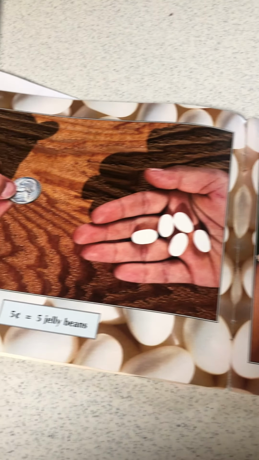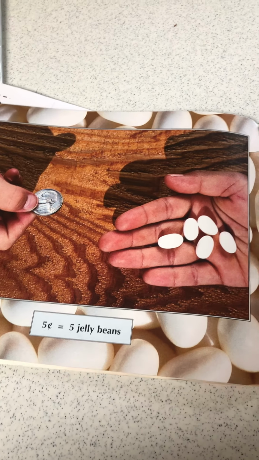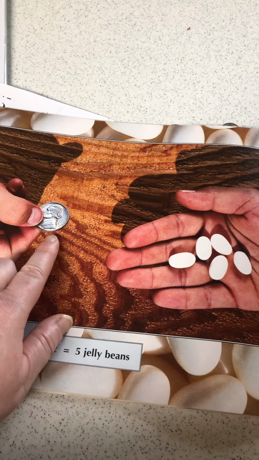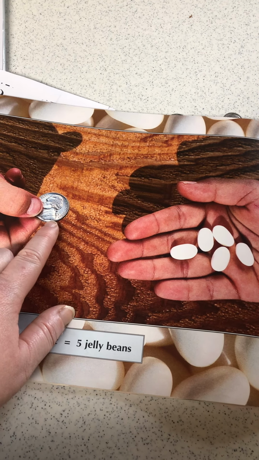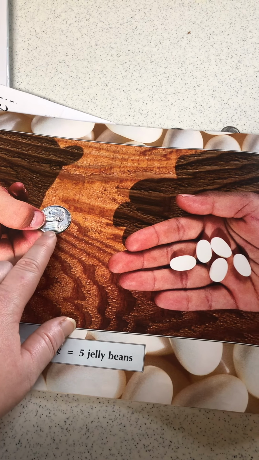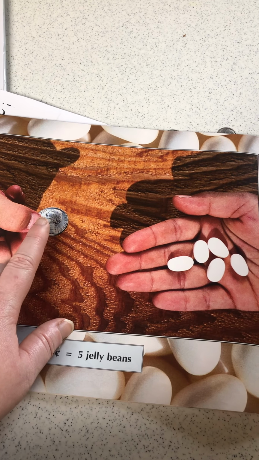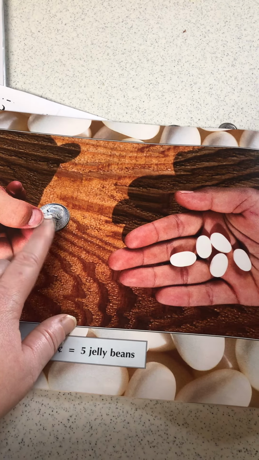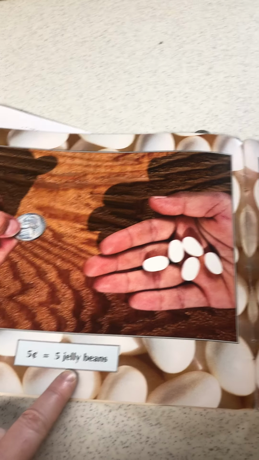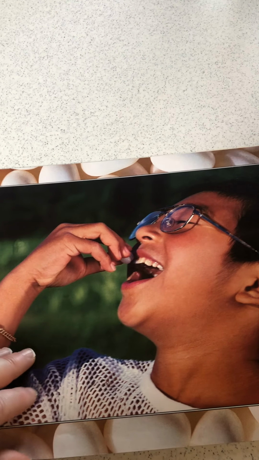Let's see about the next one. Here's another way to have 5 cents. Instead of having 5 pennies, you could have a nickel. Remember a nickel? Nickel, nickel, thick and fat. You're worth 5 cents. I know that. So we have a nickel for 5 cents. 5 cents means we can get 5 jelly beans. And there she is enjoying her jelly beans.